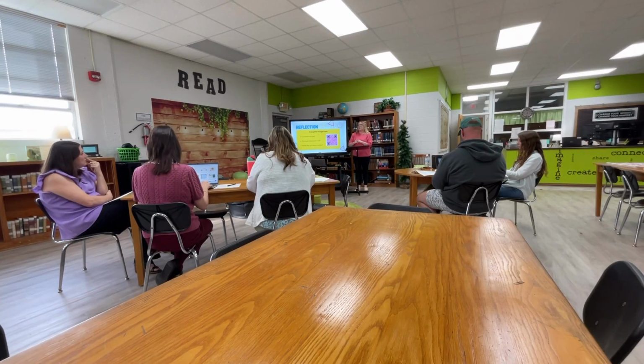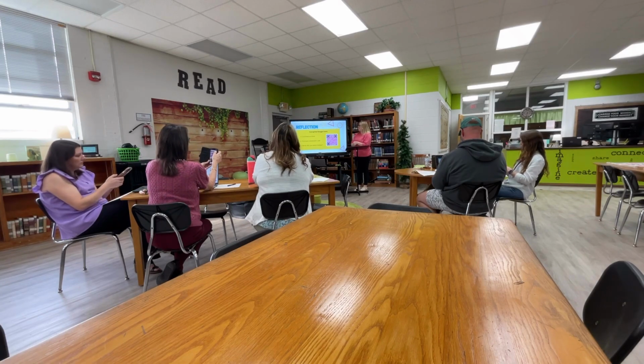Now that we've shared, if y'all will take a moment to use this QR code and give me your reflection and your feedback of how you feel after being on Canva and creating things.